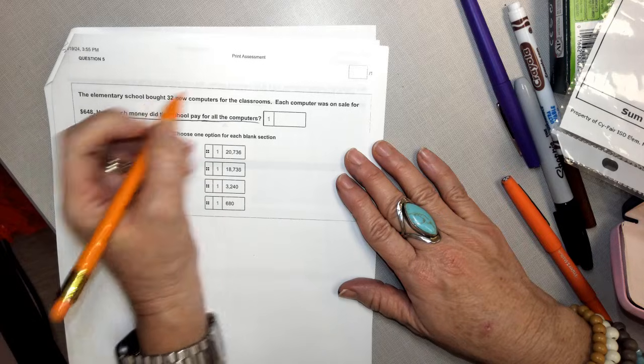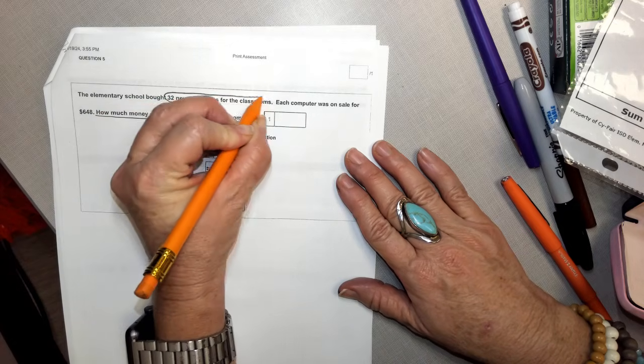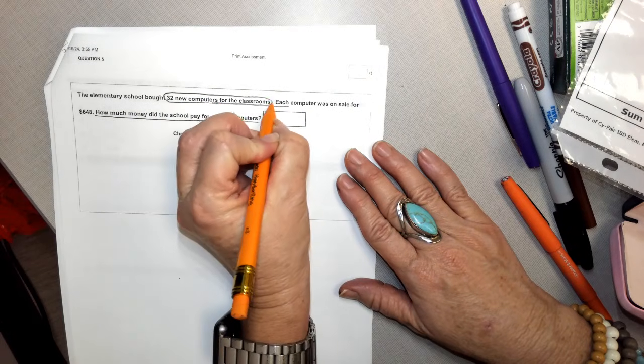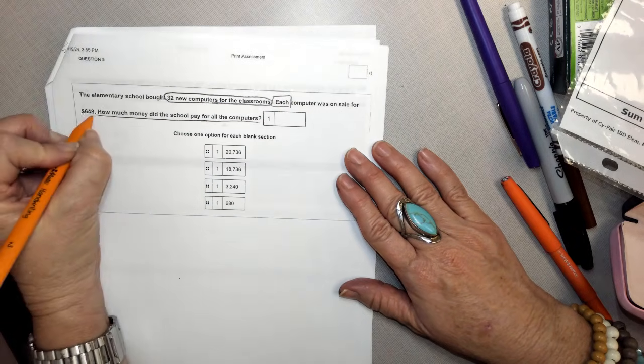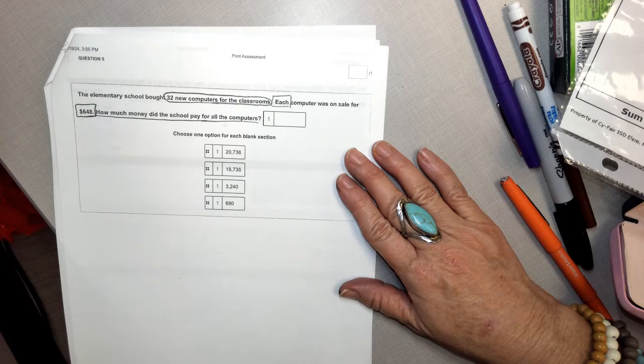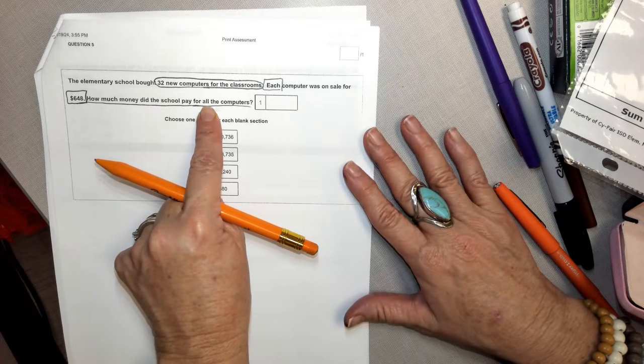We've got the school bought 32 new computers for the classroom. Each computer was on sale for $648. How much money did the school pay for all the computers?